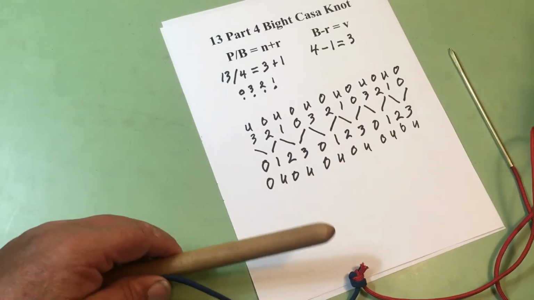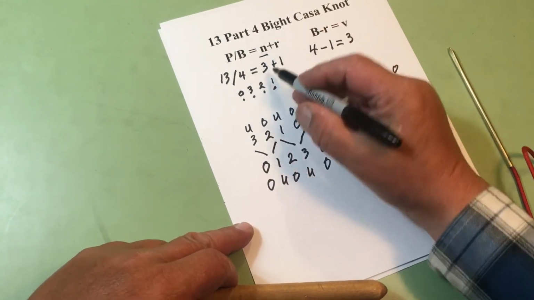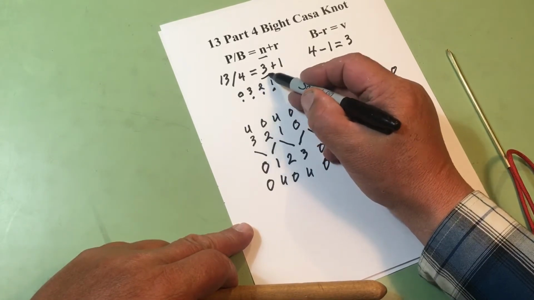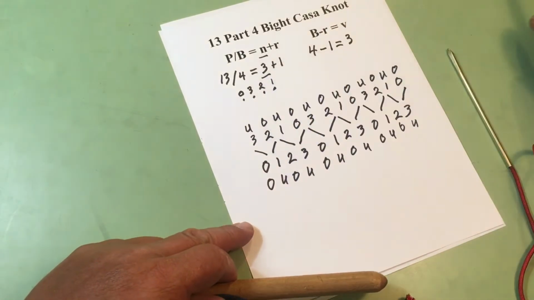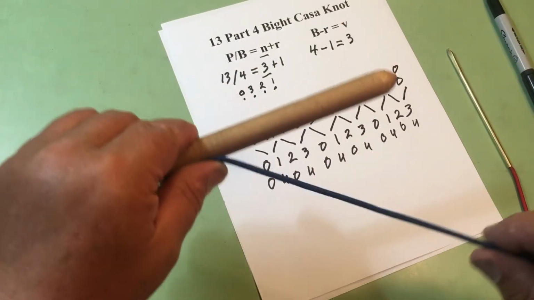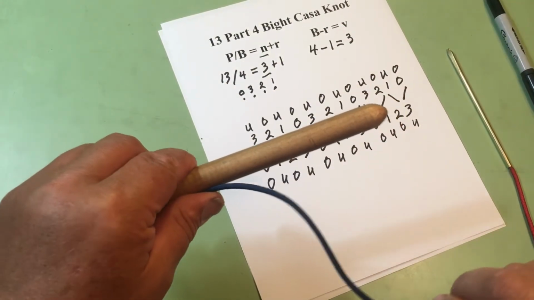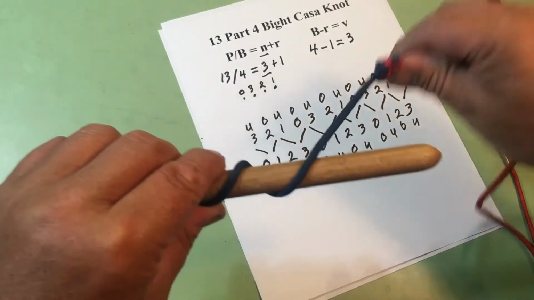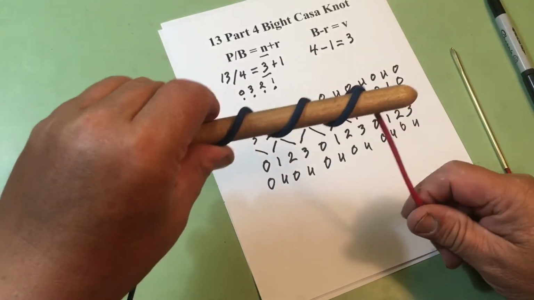And another thing, see this end value, 3. 3 is the number of wraps that you do around the mandrel on your free run in your first half cycle. So we're going to go 1, 2, 3.